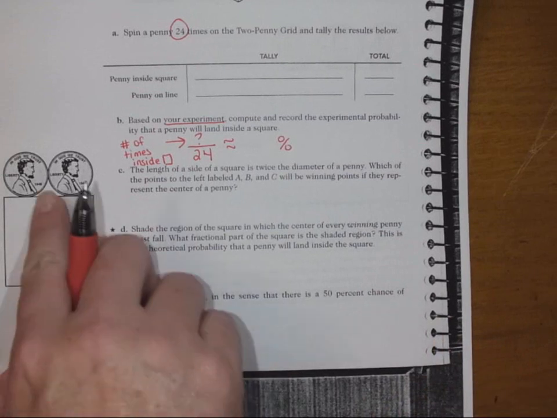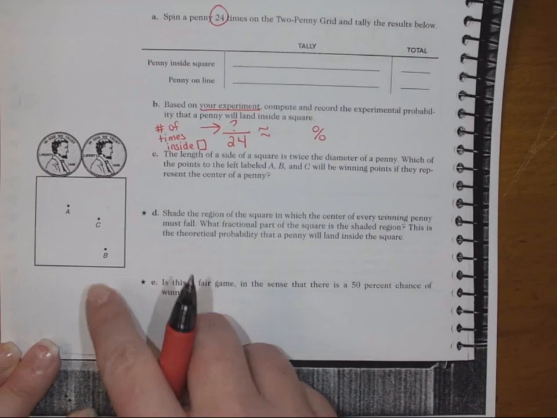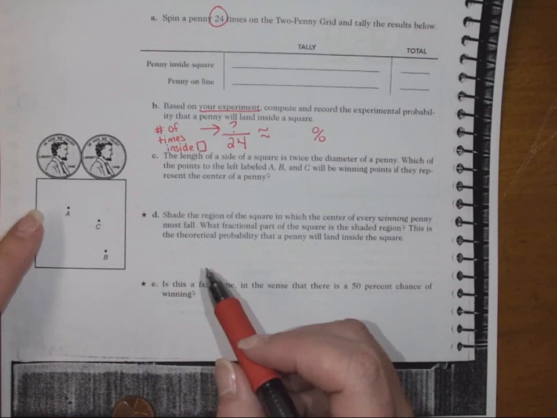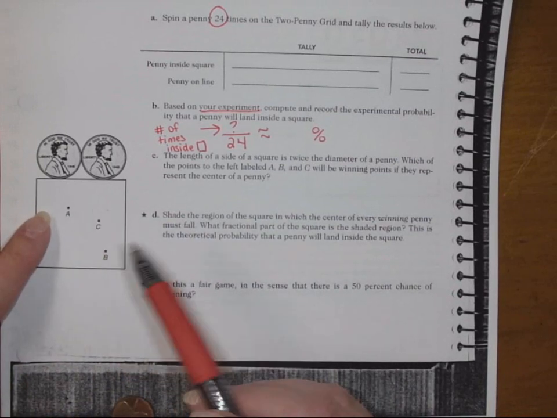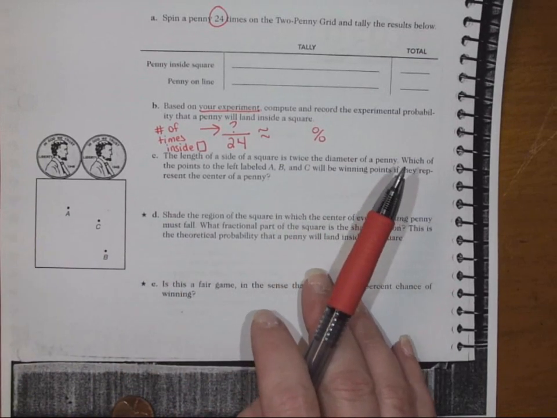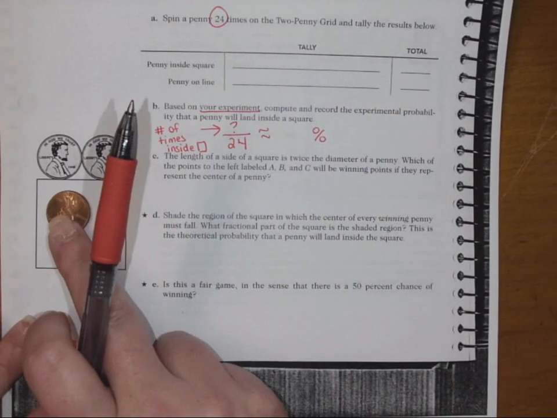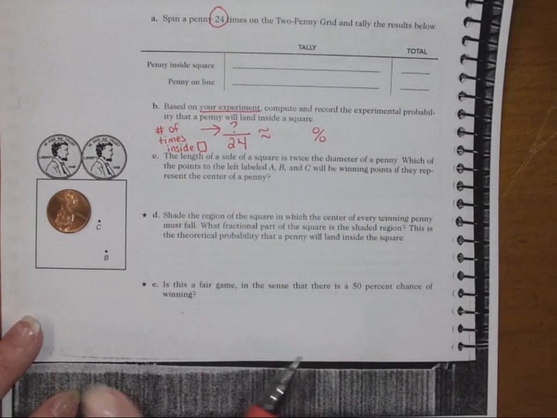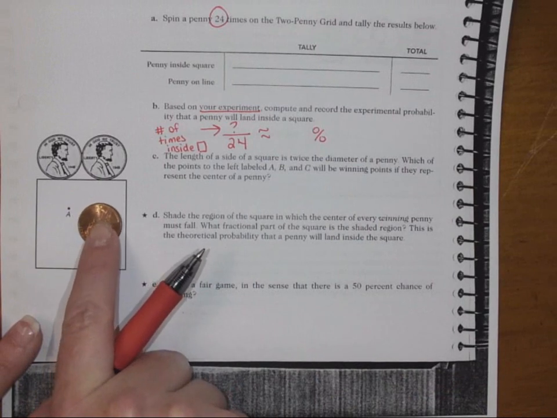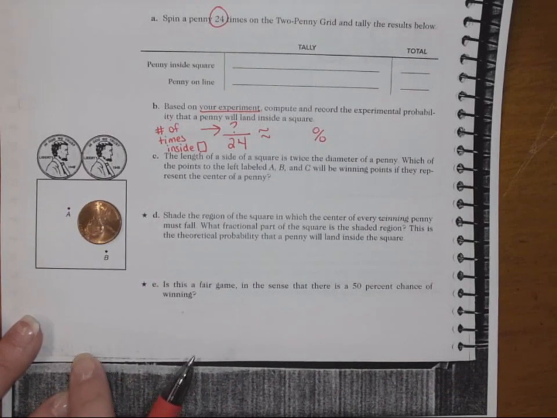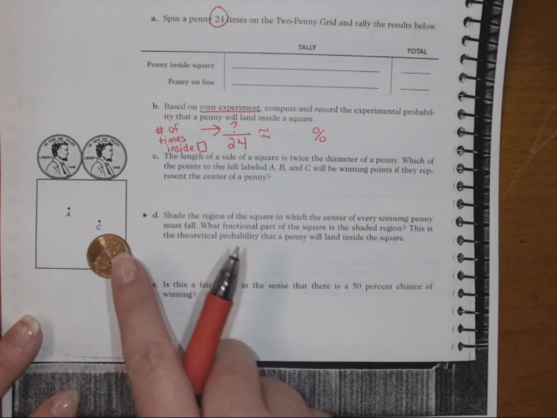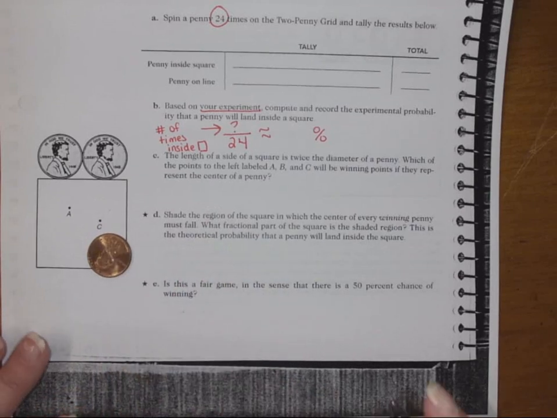So I want us to look at this grid here. If you read this, it says that A, B, and C would be points where it was the middle of the penny. And the question is, would you win the game if the middle of the penny was on A, for instance? Notice A would be a winner, right? If the middle of the penny was on C, you would win. But what about B? If you put the middle of the penny on B, notice it doesn't win.